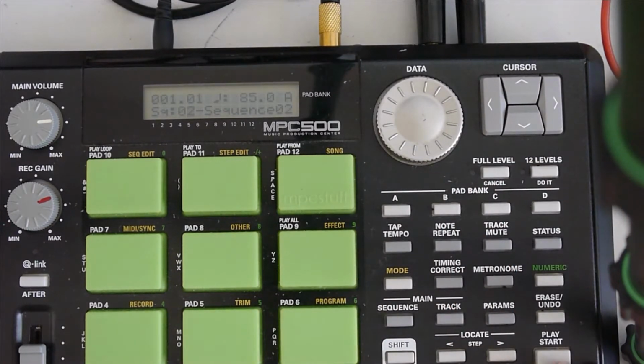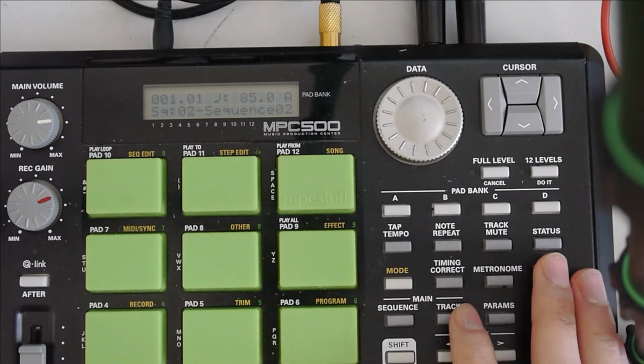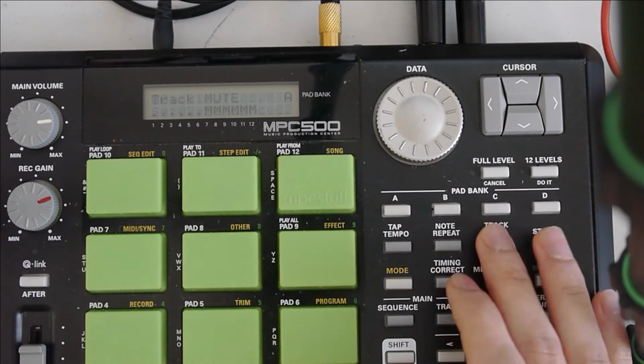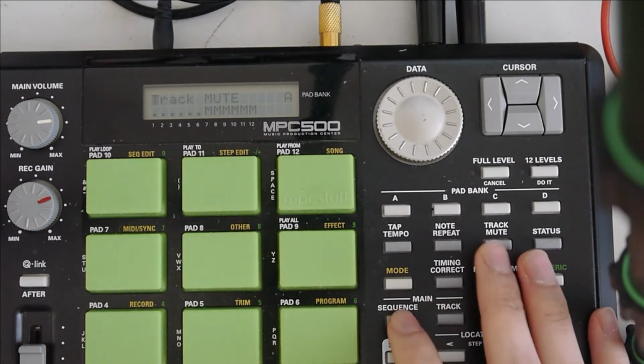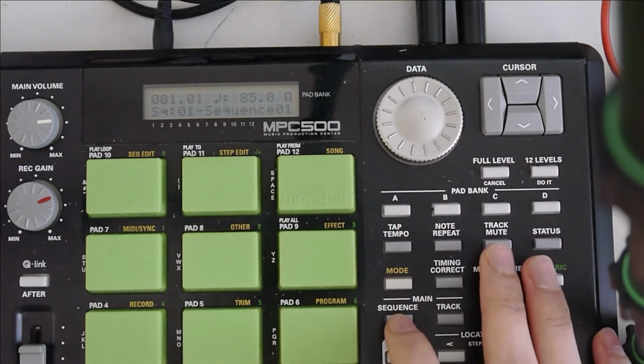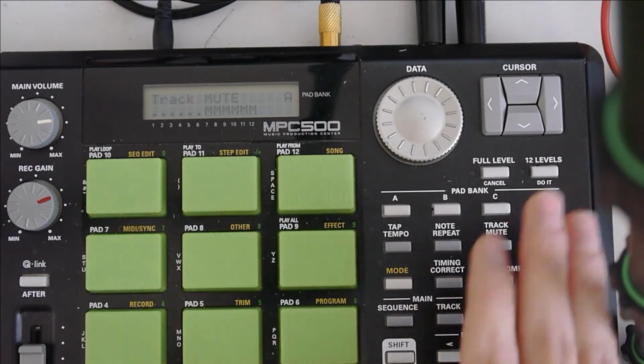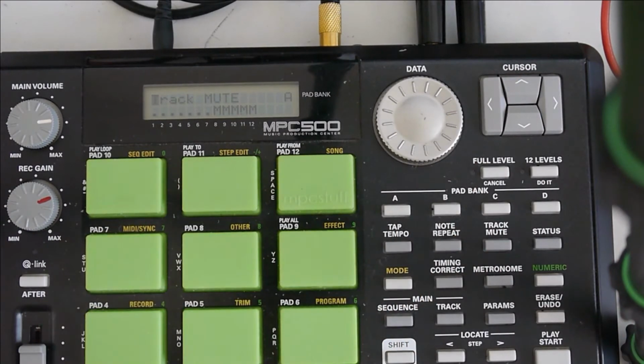Now in sequence 2 I can assign which mute tracks come forth with the sequence itself. So from sequence 1 to sequence 2 there'll be a difference in what's muted and what's not muted. Let's go back to sequence 1. We can see that if we take off 7, then that will be unmuted, and so on and so forth.